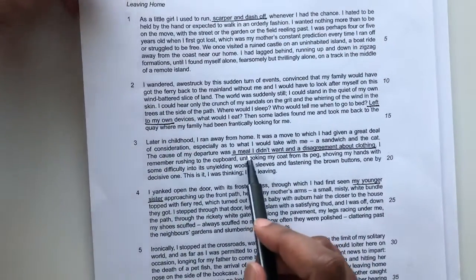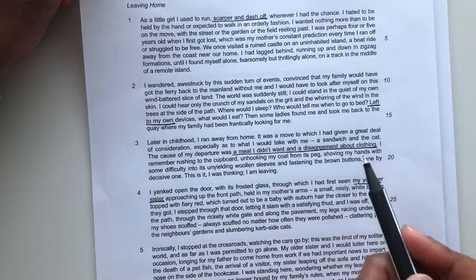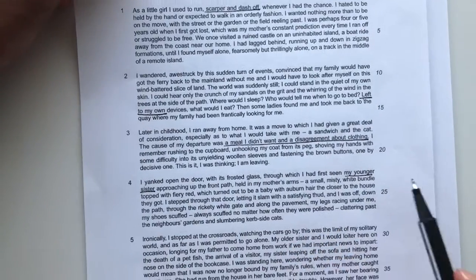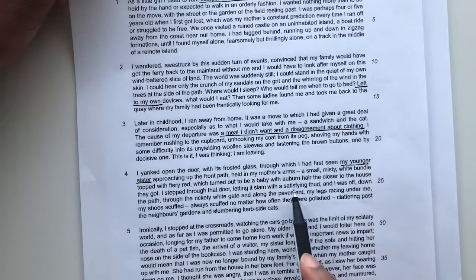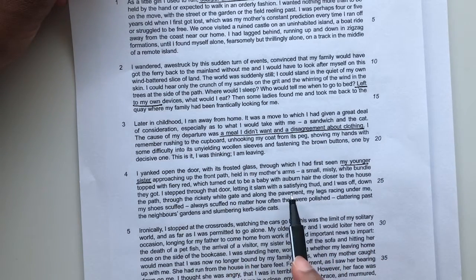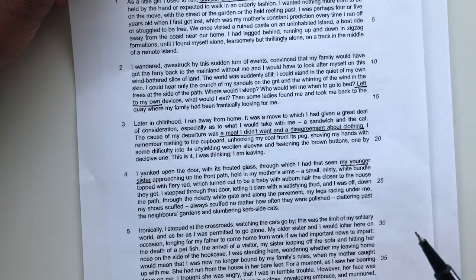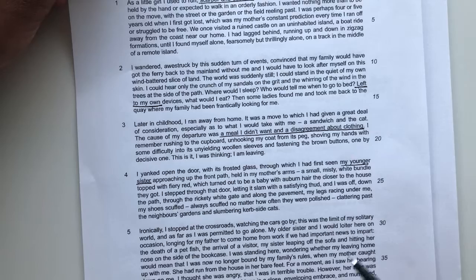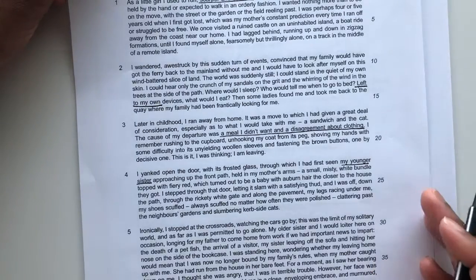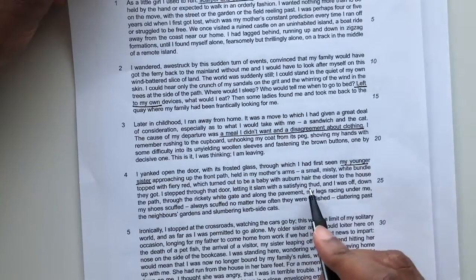Because of a meal that she didn't want and a disagreement. So she's not happy when she's leaving. So why is the thud satisfying? It's because she's angry. When you're angry, you usually want to break something or yell at someone maybe, but in this case, slamming the door was satisfying for the writer.